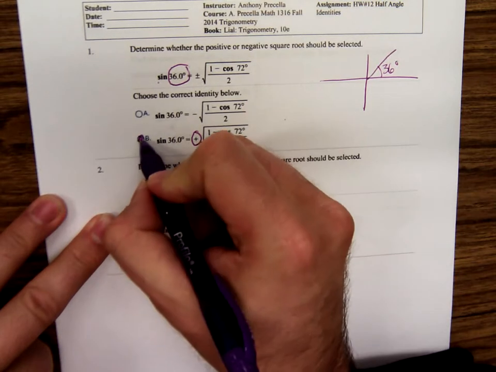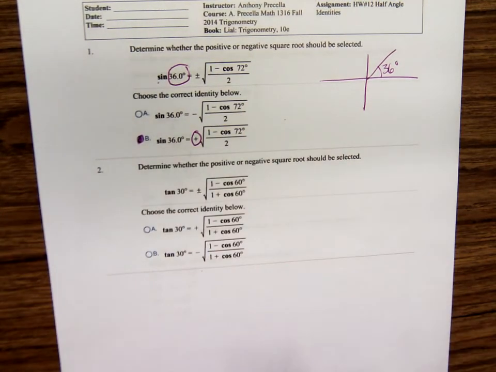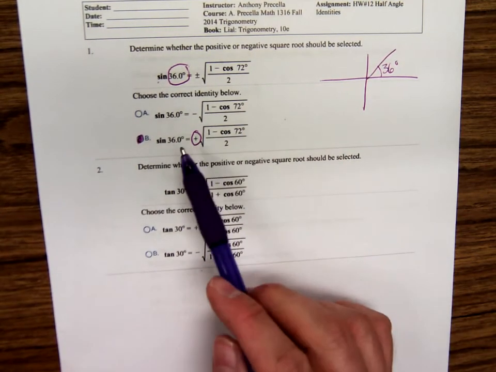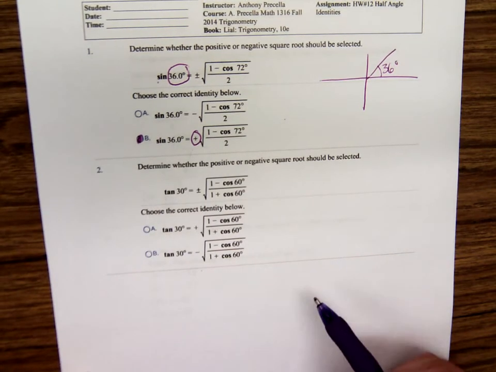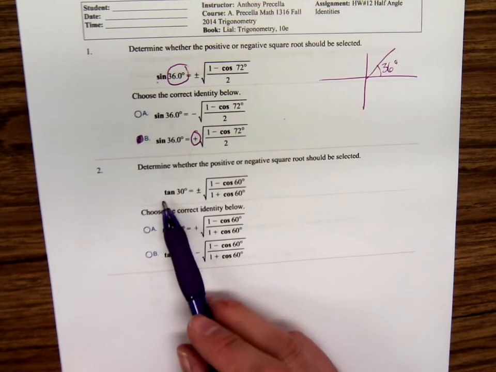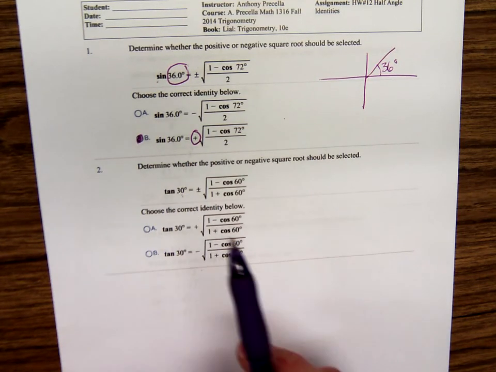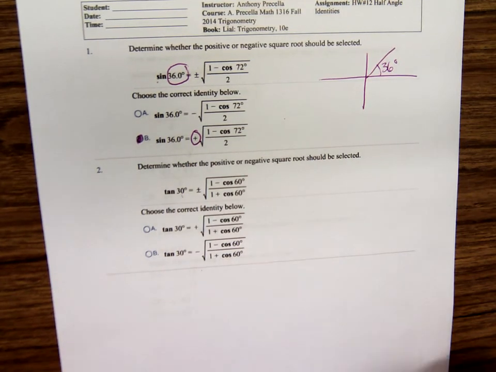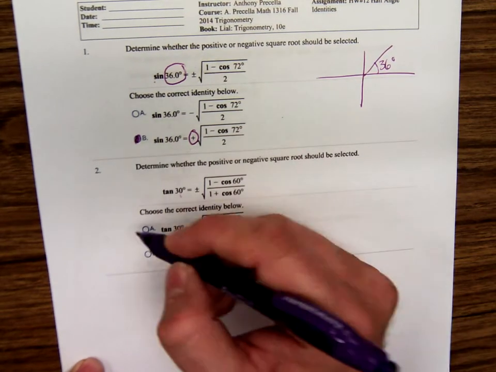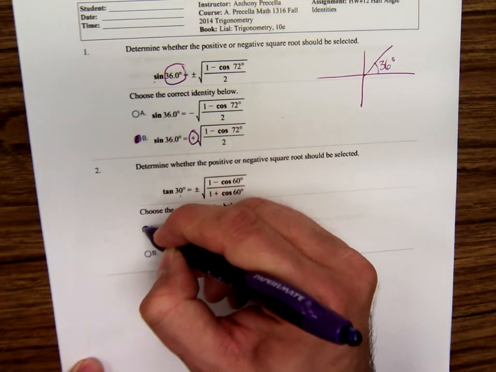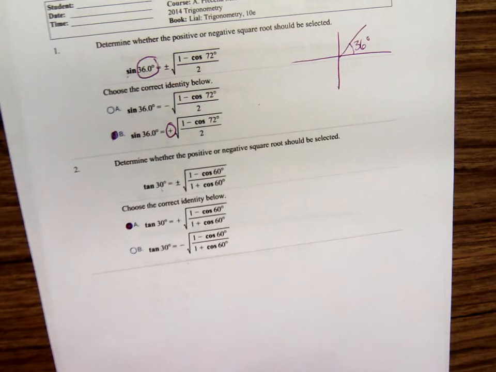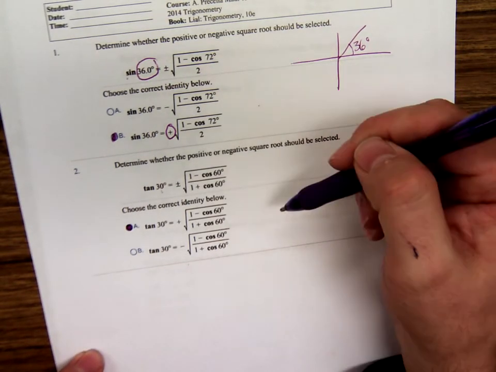Did both of these turn out to be negative? I think number 2 is going to have the same answer. Tangent 30 degrees. That's in quadrant 1. Tangent of 30 degrees is positive. So he's saying that it's always going to be a positive square root.